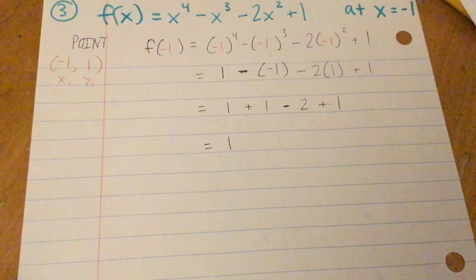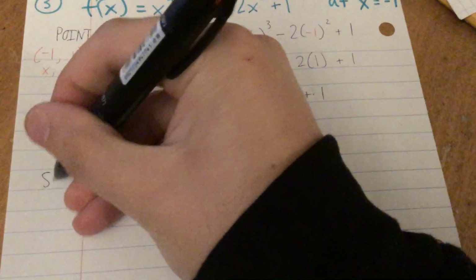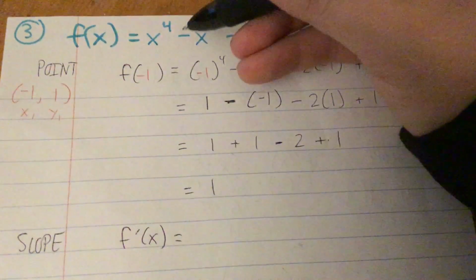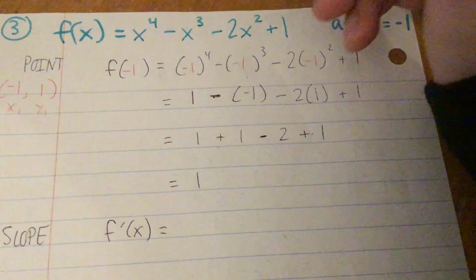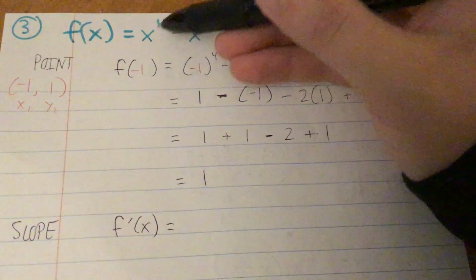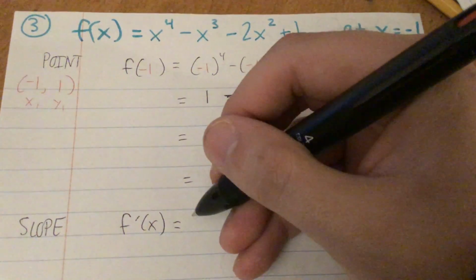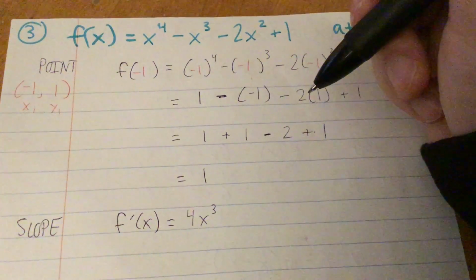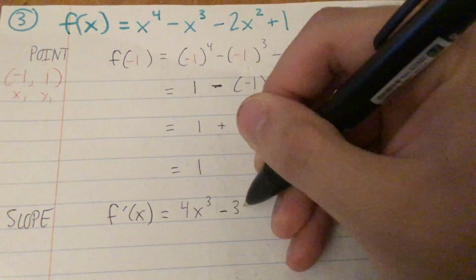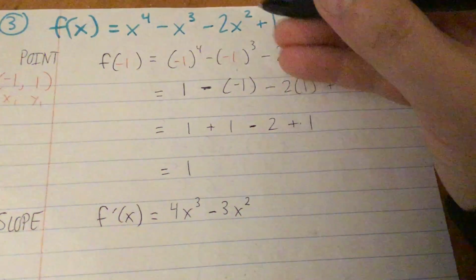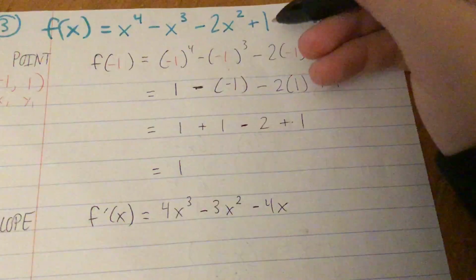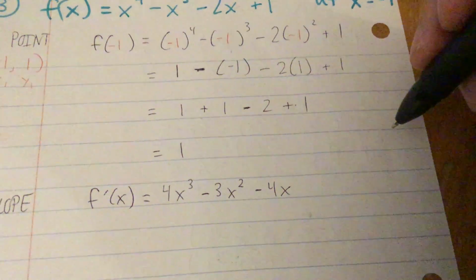Okay, now I need to figure out what the slope is. So now I need to figure out what f prime of x is. The derivative of x to the fourth minus x cubed minus 2x squared plus 1. The derivative of x to the fourth with respect to x is going to be 4x cubed. The derivative of negative x cubed would be negative 3x squared. The derivative of negative 2x squared would be negative 4x. And the derivative of positive 1 is 0, so that's gone.